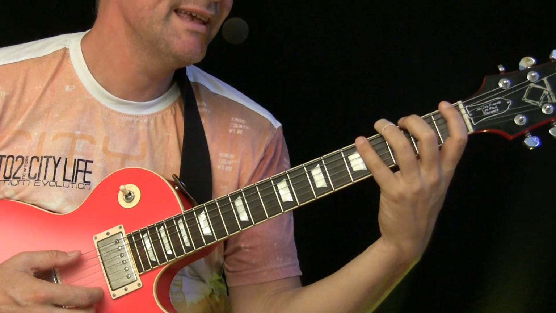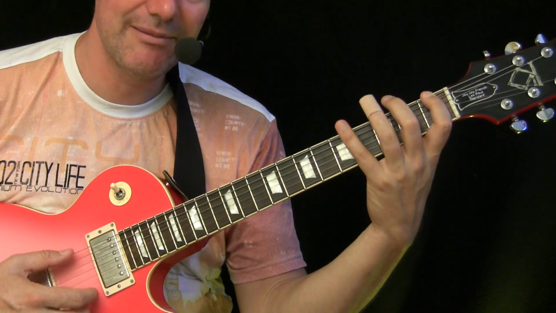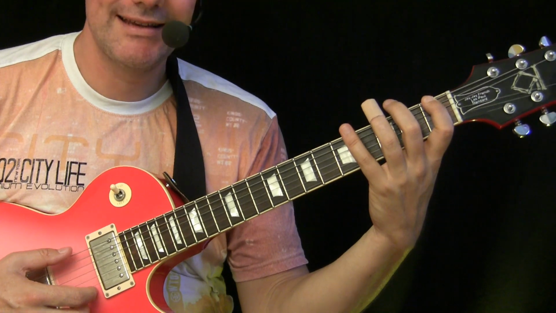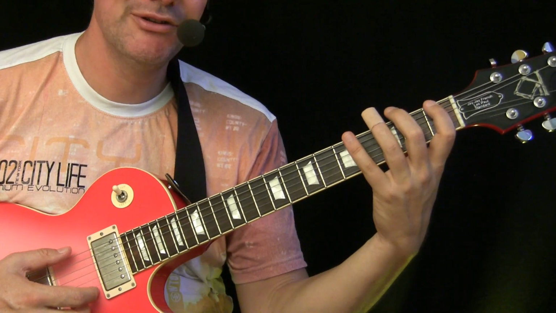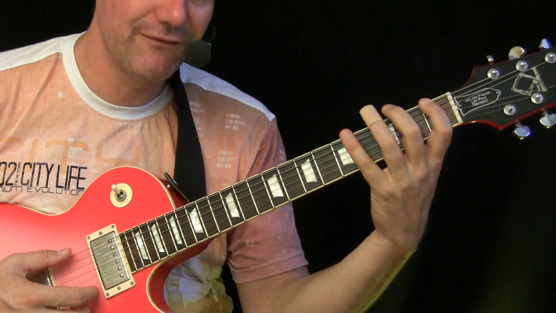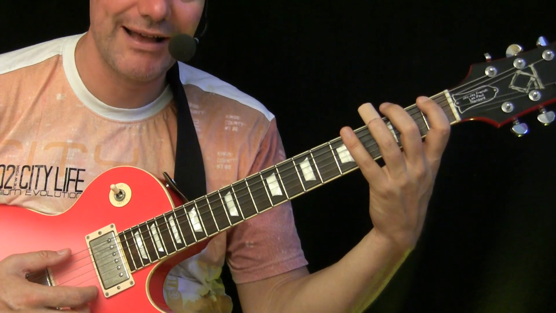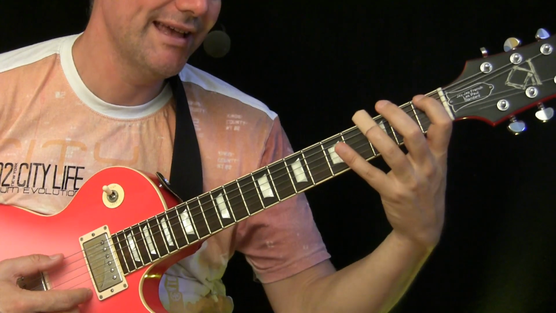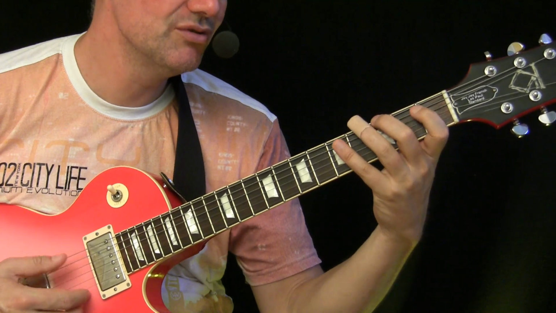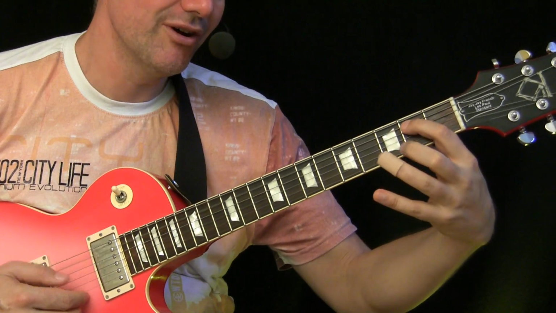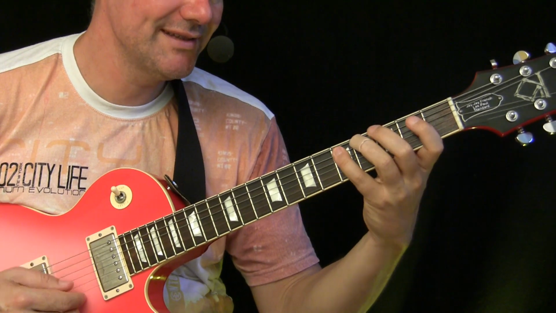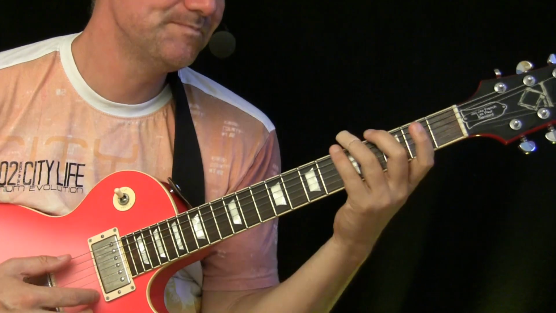Now you can play F Lydian in the same position, just adapting the intervals. Since you know Lydian is 1, 2, 3, sharp 4, 5, 6, 7, you can play F Lydian 1, 2, 3, sharp 4, 5, 6, 7, 1.